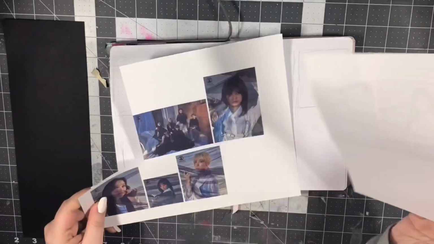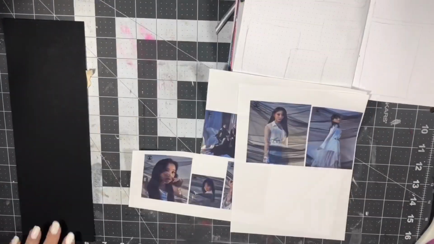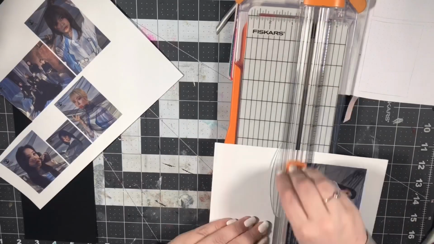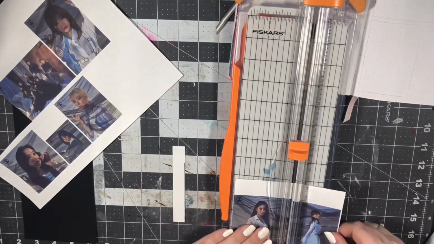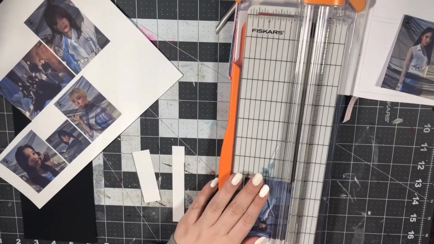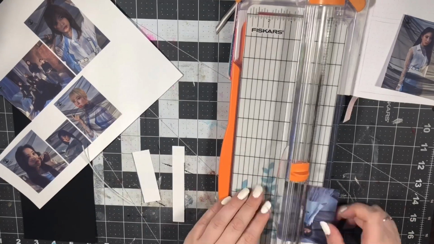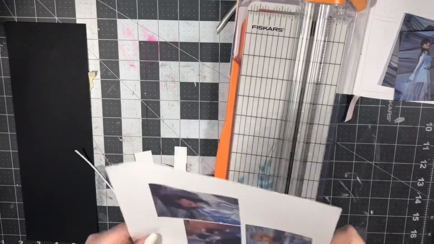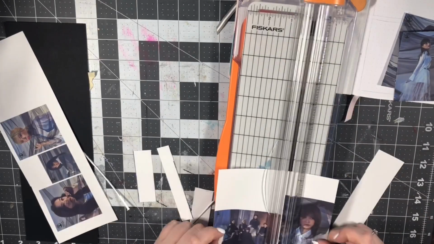This one was a little more simple, I guess, because the colors in the pictures are a little bit more simple. So I really just wanted to do a black and white kind of spread because I felt like that would look the most uniform with the concept photos for this version.